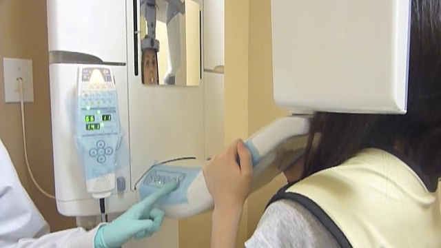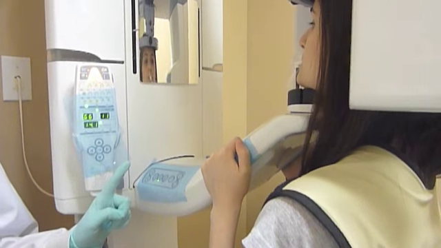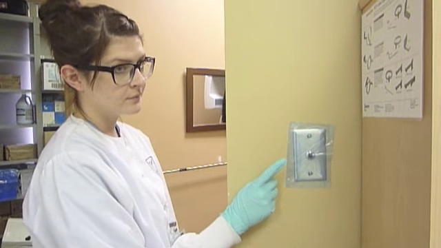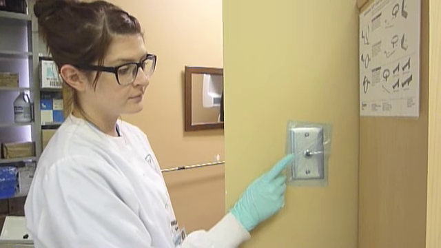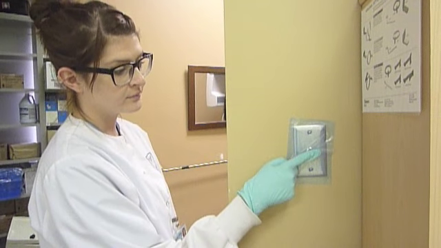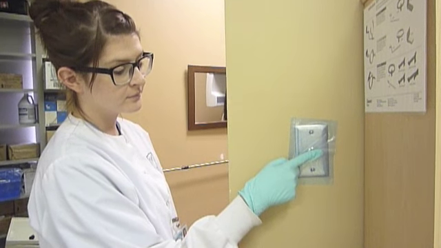Confirm that the pan machine is in the exposure-ready position. Take the image standing at least 9 feet away. The image will gradually appear on the monitor during the exposure. Release the exposure button once the image has disappeared from the monitor.